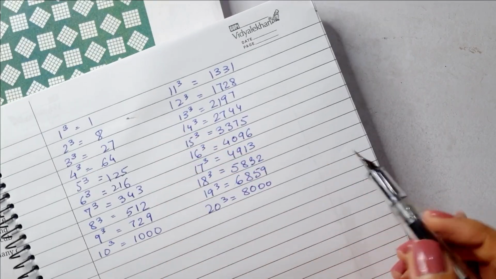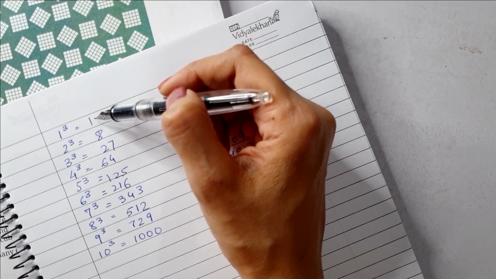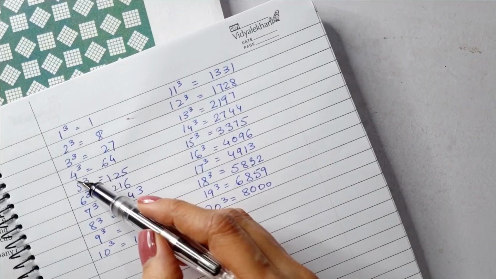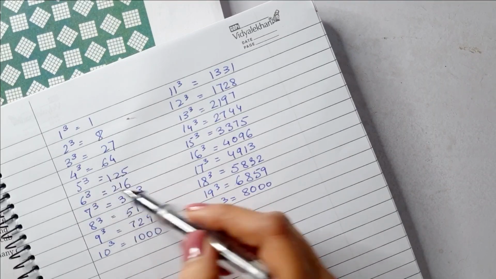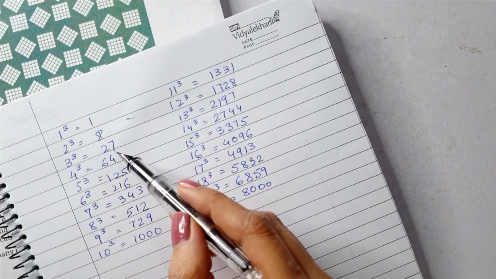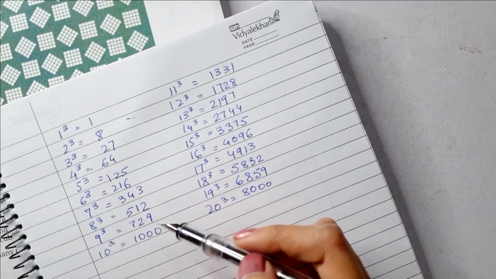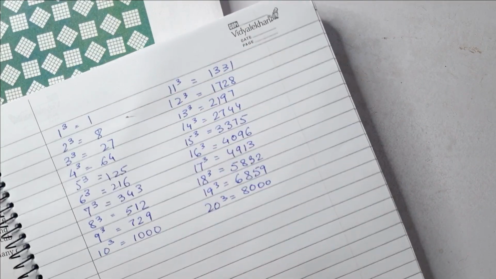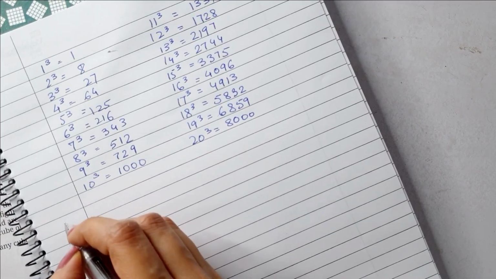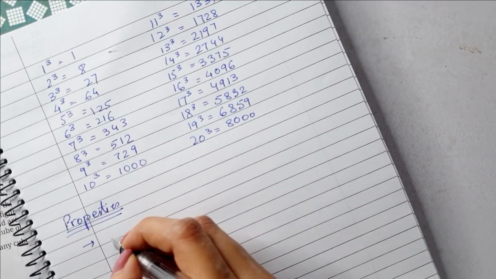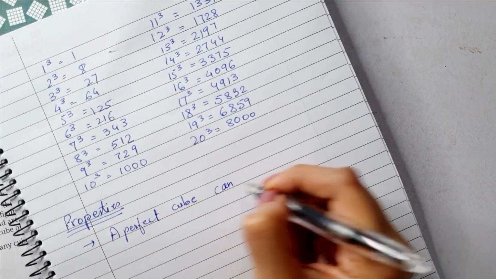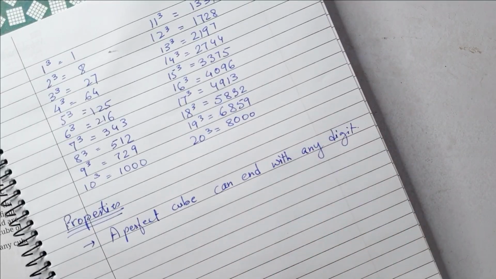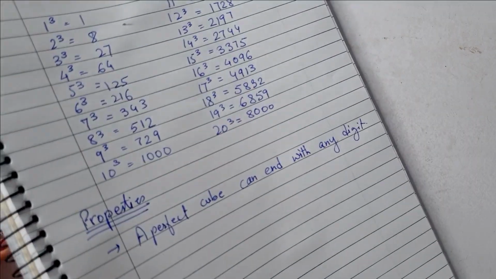Why? Because as I showed you once again, see, 1 cube ends with 1, 8 cube ends with 2, 7 cube ends with 3, 4 cube with 4, 5 cube with 5, 6 cube with 6, 3 cube with 7, 2 cube with 8, and 9 cube with 9, right? So all of the digits are there, which means the first property is that a perfect cube can end with any digit. All of the digits are possible. They're all acceptable, right? They're all possible.